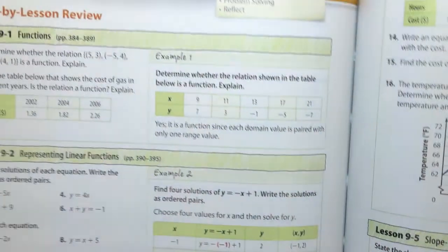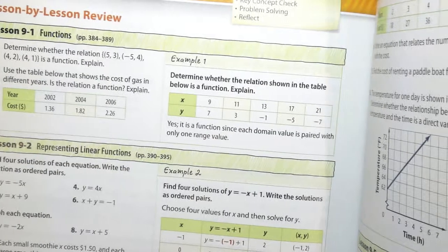The last part for review is in your book. So you might want to get out your book here.